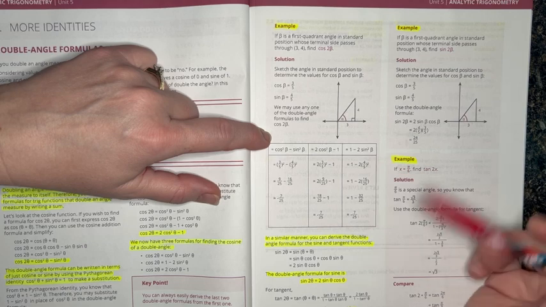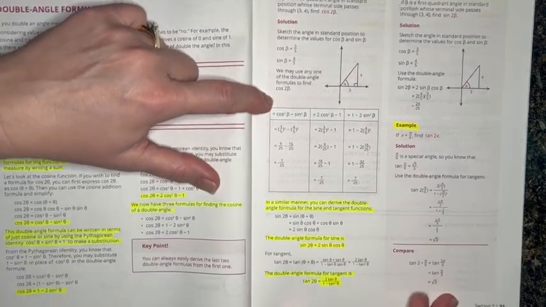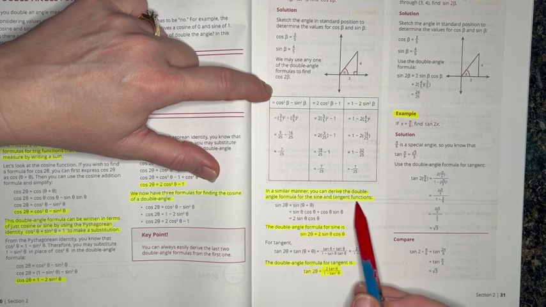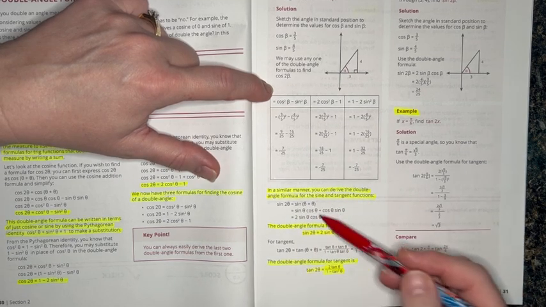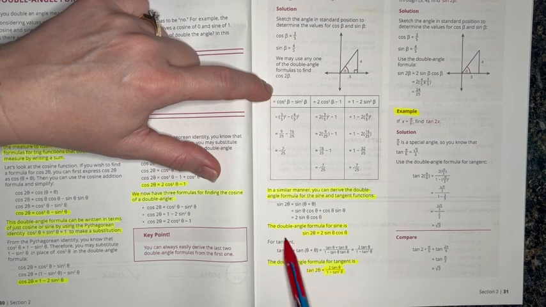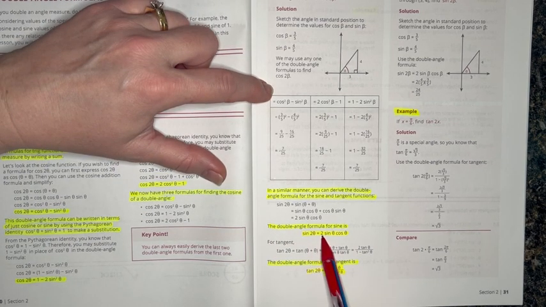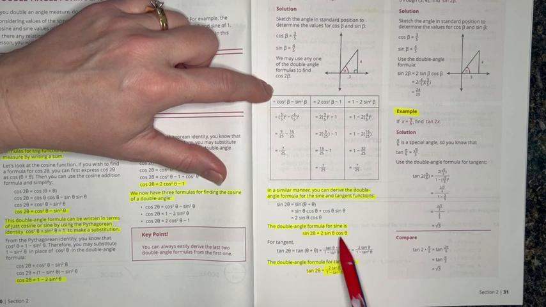Okay? Now, it says, in a similar manner, you can derive the double angle formula for the sine and the tangent function. So they show it here. We're just going to look at the formula. So the double angle formula for the sine is the sine of 2 theta is equal to 2 times the sine times the cosine. So all these things multiply together. The double angle formula for the tangent is the tangent of 2 theta equals 2 times the tangent of theta divided by the quantity 1 minus tangent squared theta.